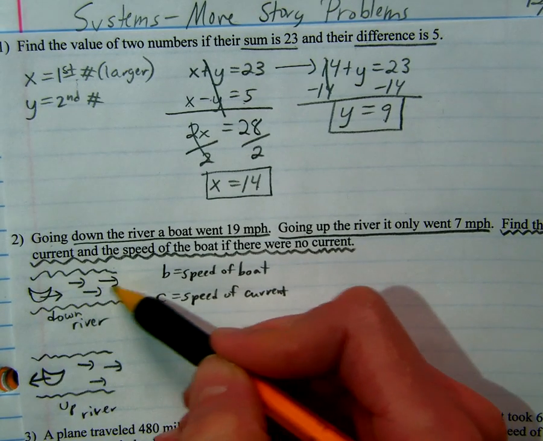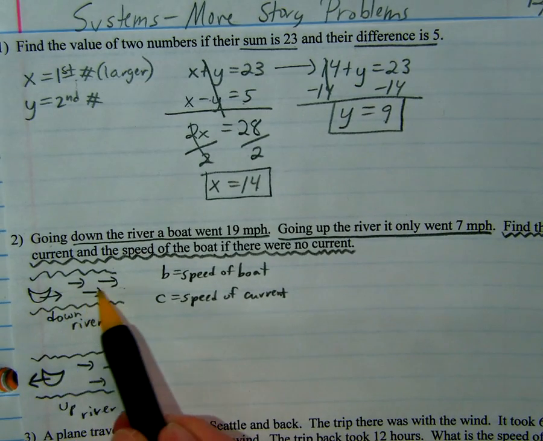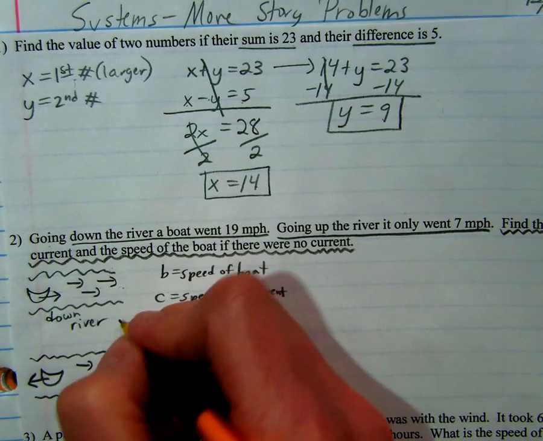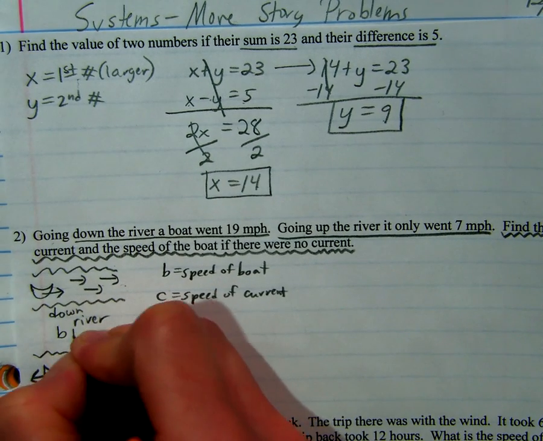So when we're going downriver, the boat and the current are working together, going the same direction. With that situation, you would have B plus C.